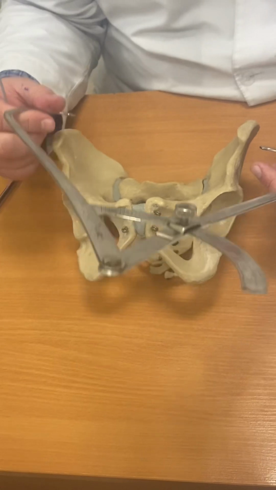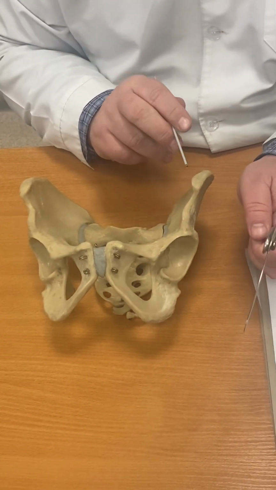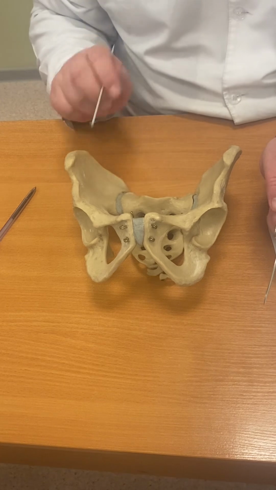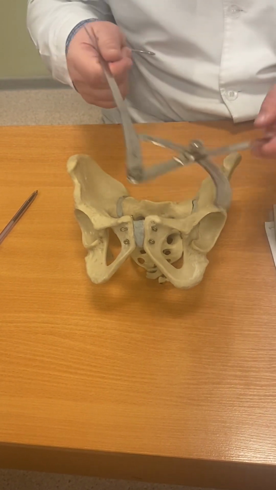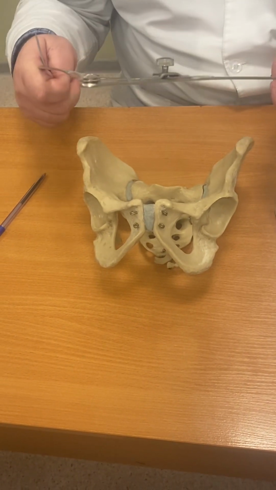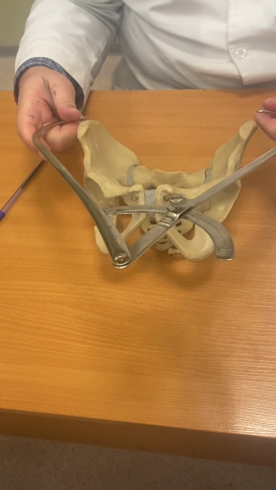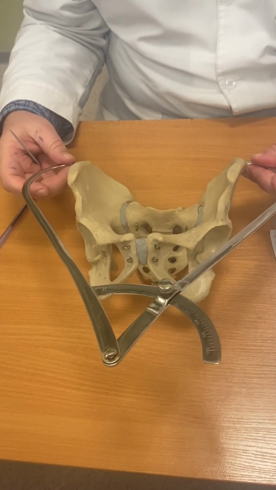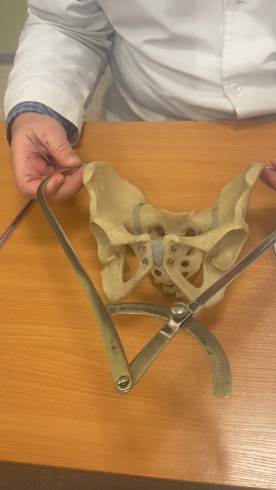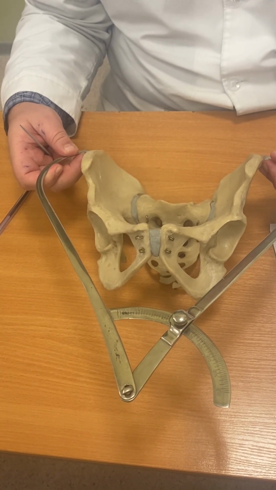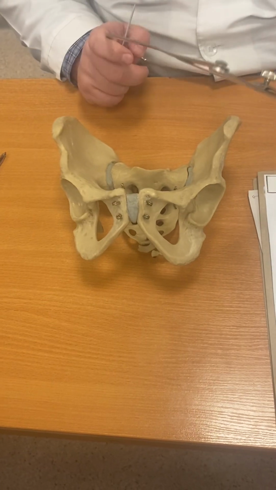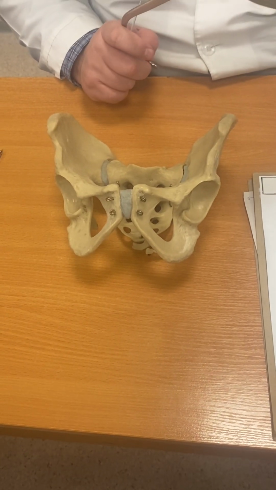That is distantia spinarum, interspinal distance, 25-27 centimeters. Next distance, iliac crest, right and left distance between iliac crest, that is distantia cristarum, and this size should be 28-29 centimeters.